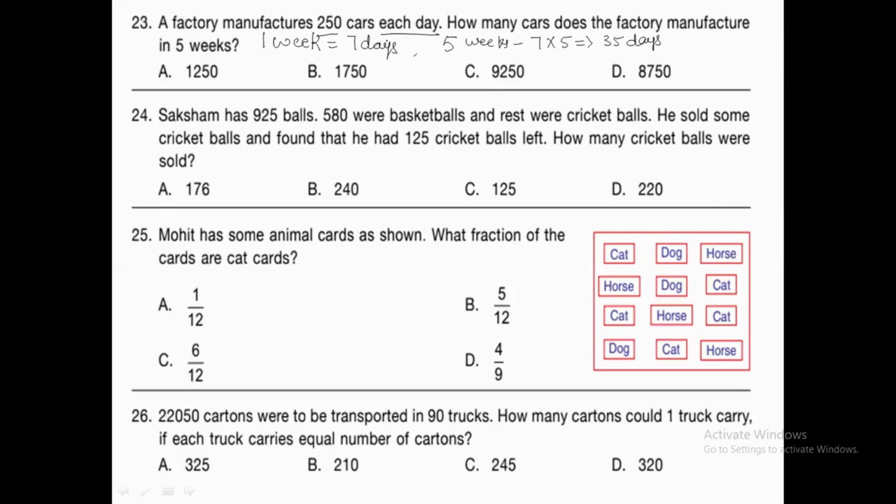Now, if the factory is manufacturing 250 cars each day, how many cars does the factory manufacture in 35 days? So we need to multiply 250 with 35. And when we are multiplying 250 with 35, what are we getting? We are getting 8,750. That's our correct answer, which is option number B.